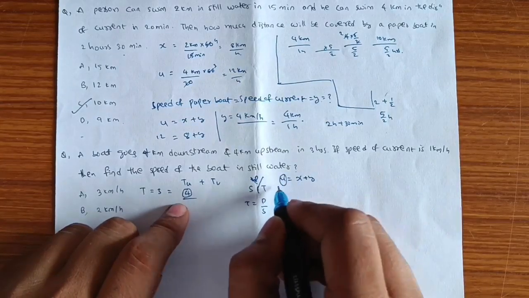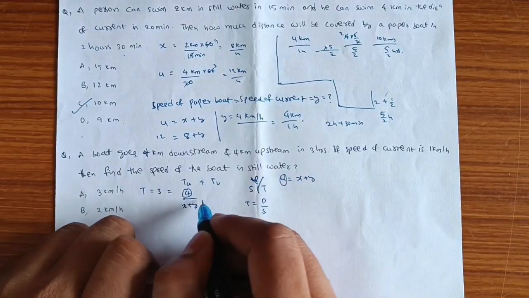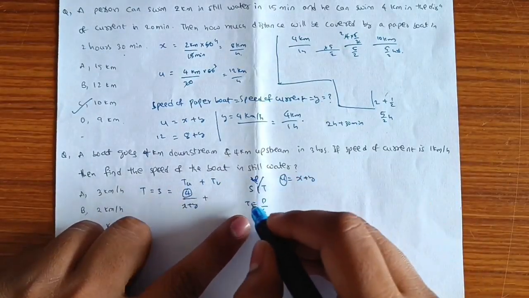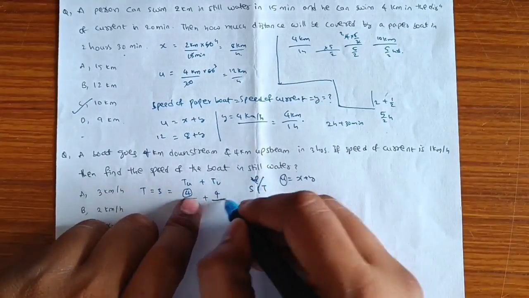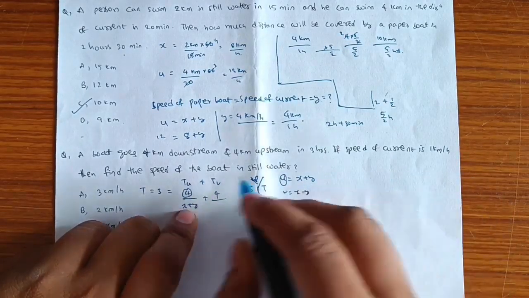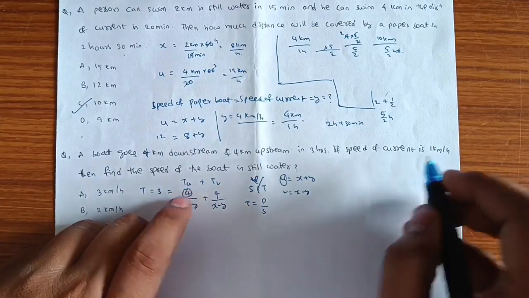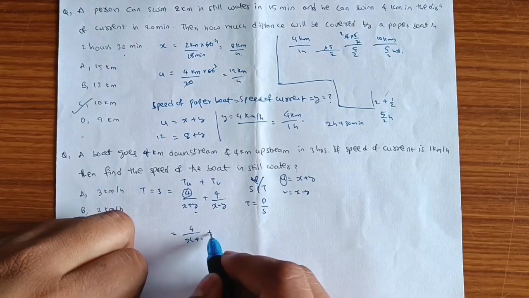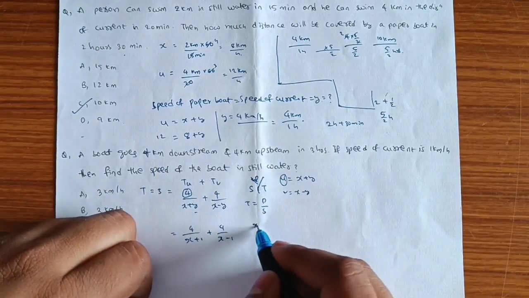u is the speed of the boat downstream, the speed of the boat plus the speed of the current, x plus y. The time taken upstream is the distance 4 by the speed of the upstream, v, where v is x minus y. The speed of the current is given as 1 km per hour, so we get 4 by x plus 1 plus 4 by x minus 1. We need to find the speed of the boat in still water, that is the value of x.